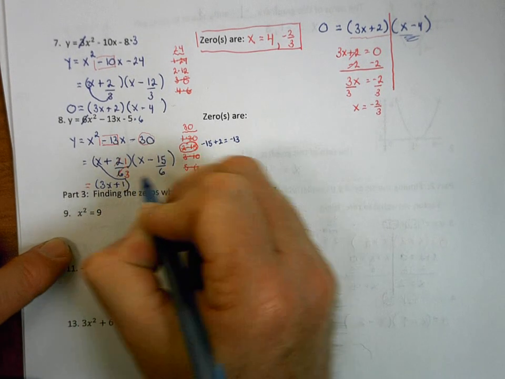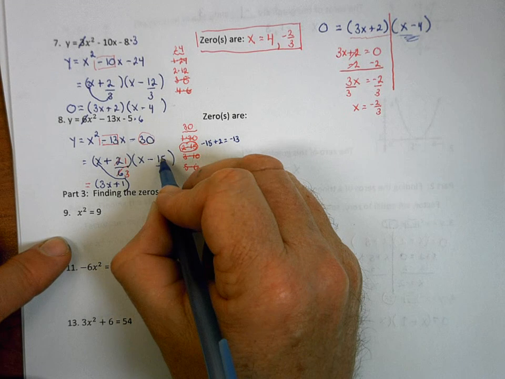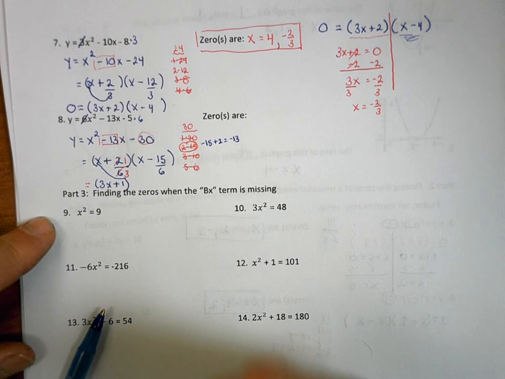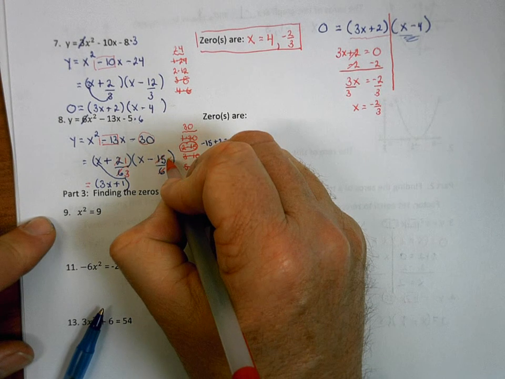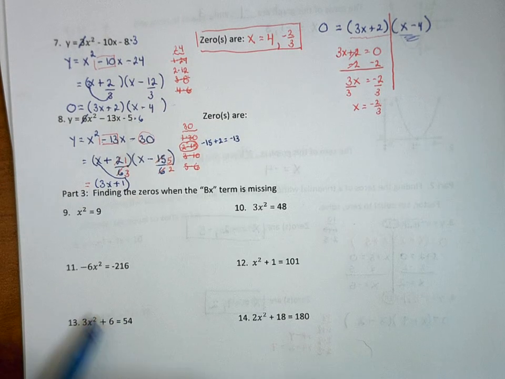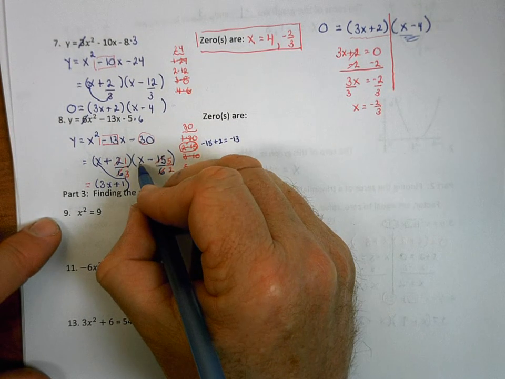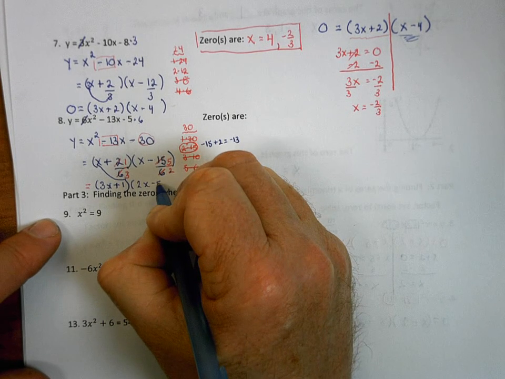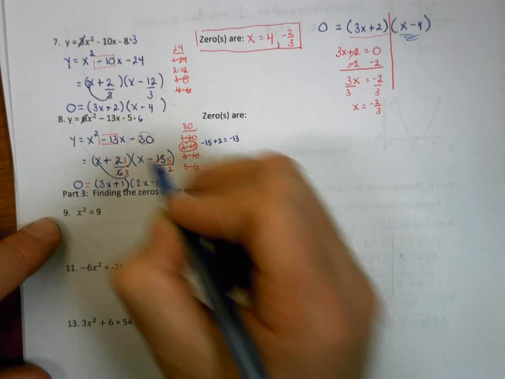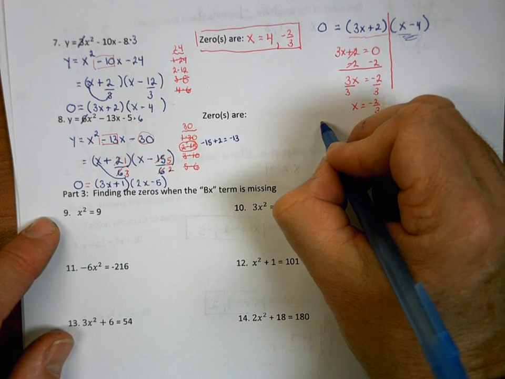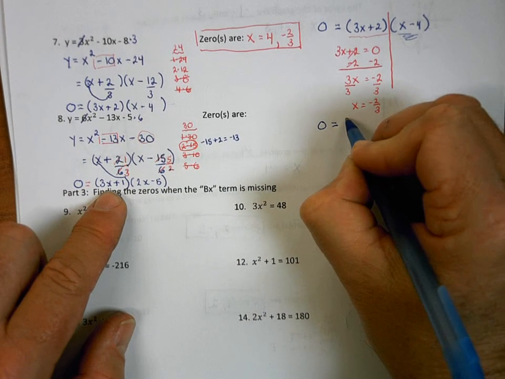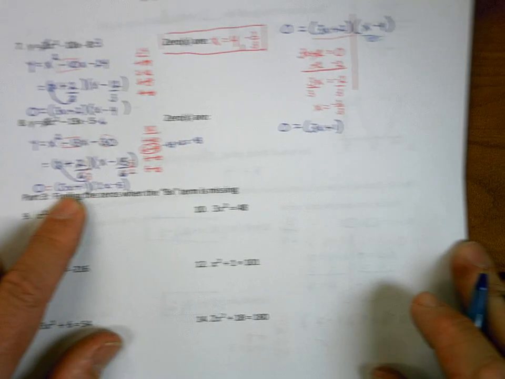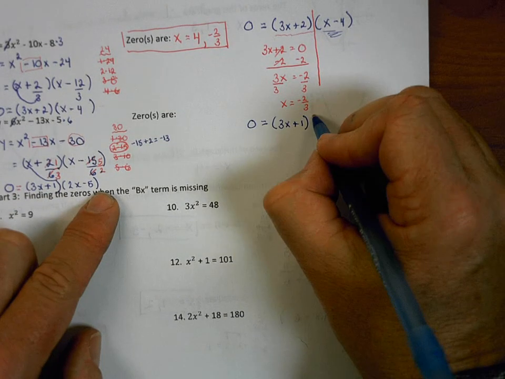My second distinct factor: can 6 divide into 15 evenly? No. Can we reduce it? Absolutely. It reduces to 5 over 2. So I take the 2 now and move it in front of the x, so my second factor becomes 2x minus 5. Okay? So now I'll write it over here. I have 0 is equal to, one of my distinct factors is 3x plus 1, and my other distinct factor is 2x minus 5.